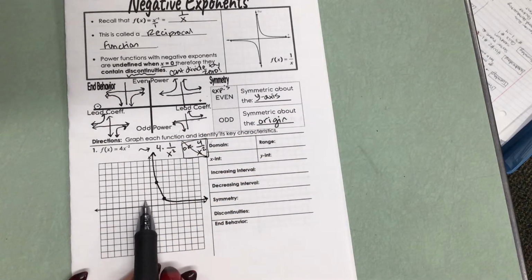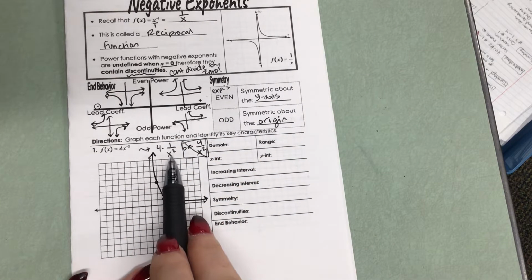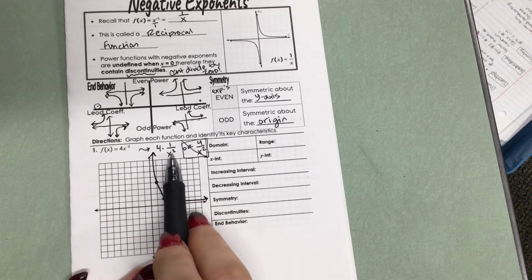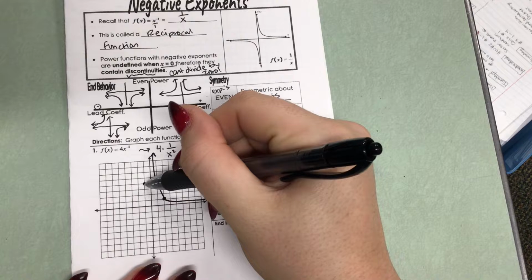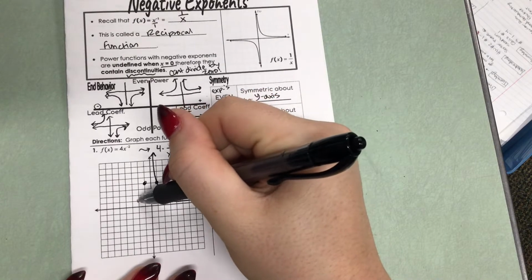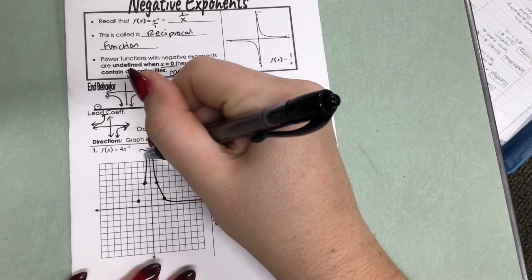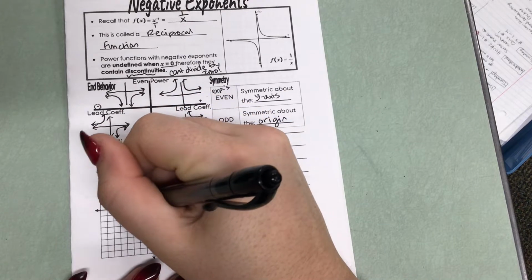If I were to plug in -1, would that work? Well, -1 squared is 1. 1 divided by 1 is 1. And then multiply it by 4, still puts me over here. So this one's symmetric over the y-axis as well. So I'll just copy these 2 points in and draw in the function.